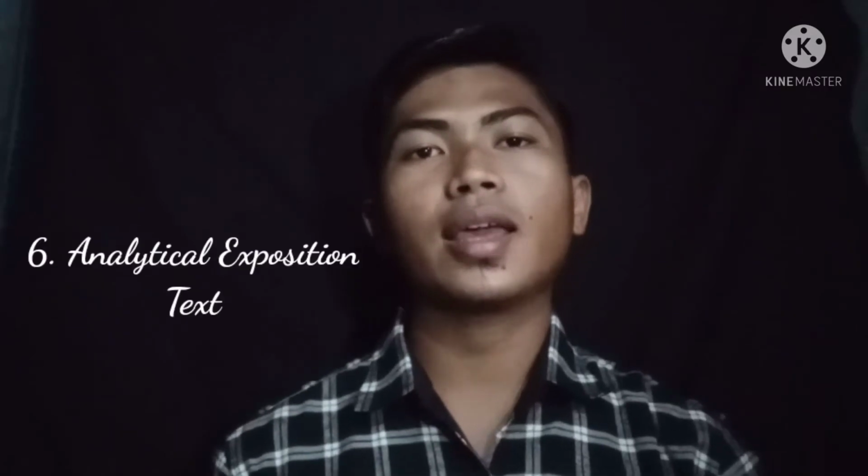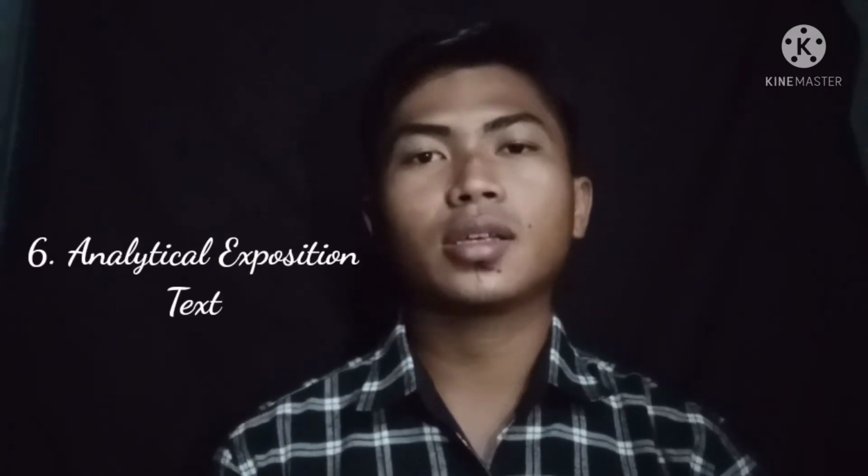And then analytical exposition text, social function to reveal to the readers that something is the important case. Generic structure: thesis, arguments, reiteration or conclusion. Significant grammatical features. First, focus on generic human or non-human participants. Second, use of simple present tense. Third, use of relational processes. Fourth, use of internal conjunction to stage argument and reasoning through causal conjunction or nominalization. For example, a team's argument for a debate.